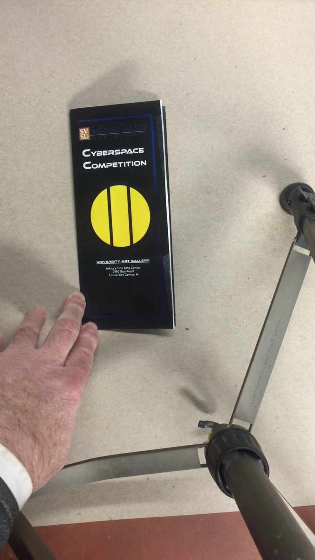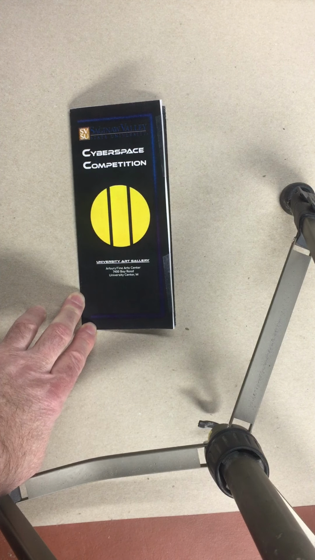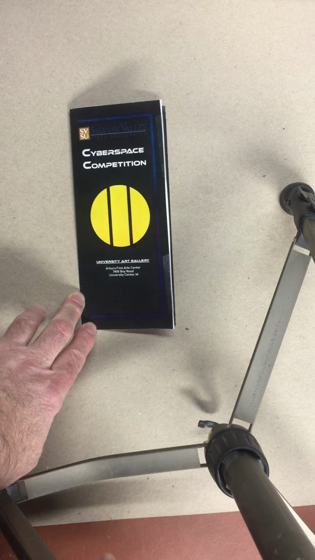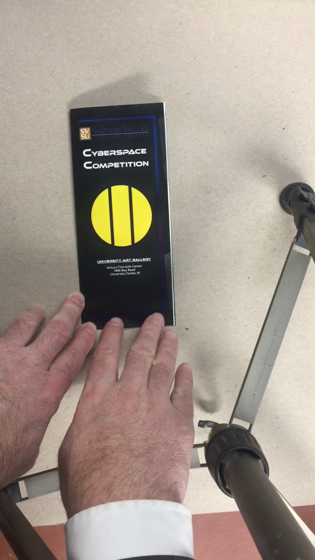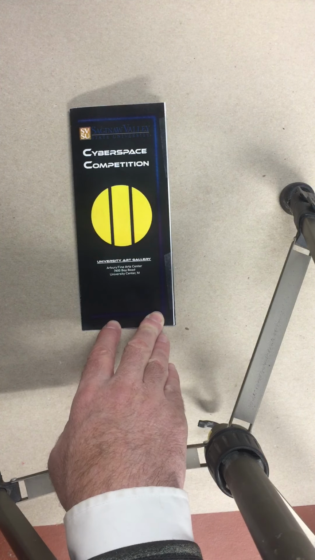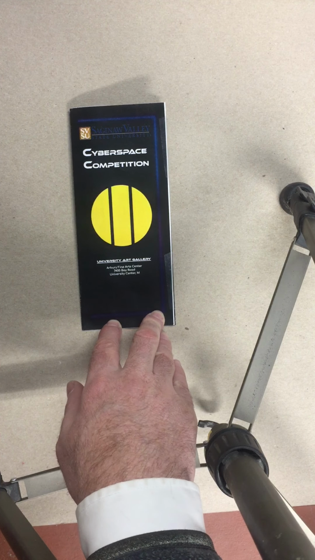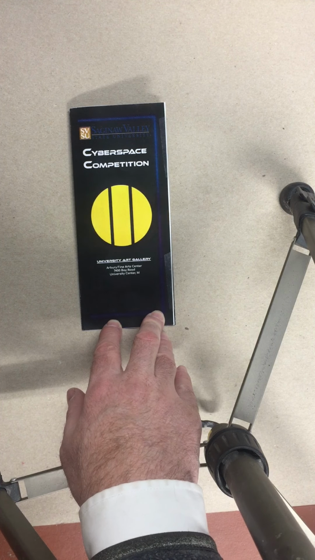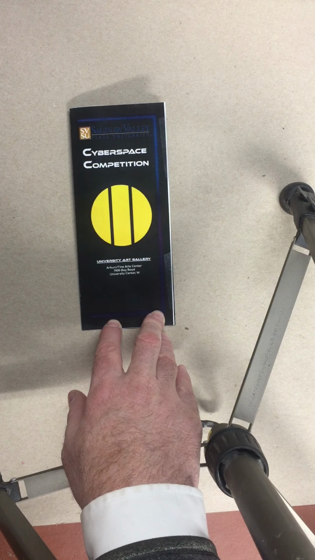All right, let's give you some feedback here. First, let's talk about the typeface. I understand why you chose this typeface. It's got that futuristic, almost Star Trek kind of feel to it. That's a good thing for cyberspace competition.